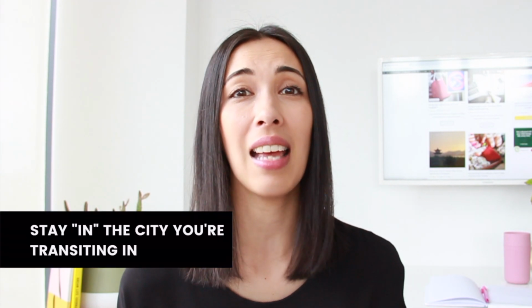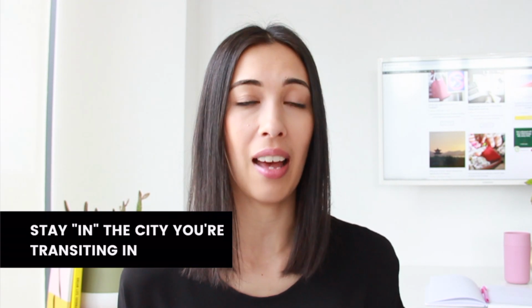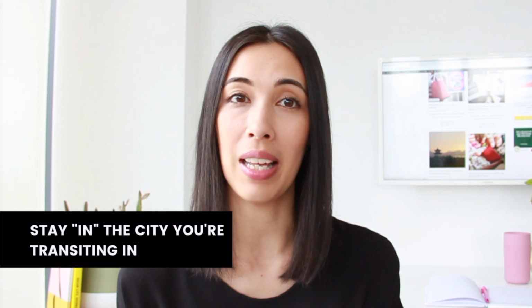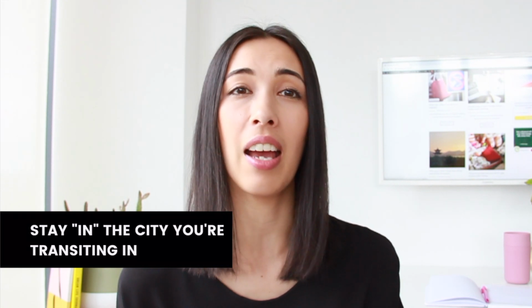Okay, now let's move into what you can do. So firstly, you can book a hotel that is outside of the airport area. So you don't need to book a transit hotel. If you're staying in Shanghai, you can book a hotel downtown in Shanghai to actually really immerse yourself in the culture.